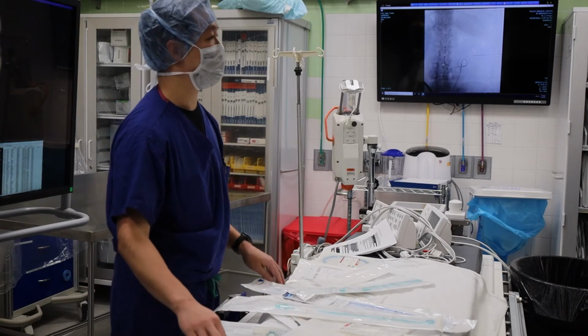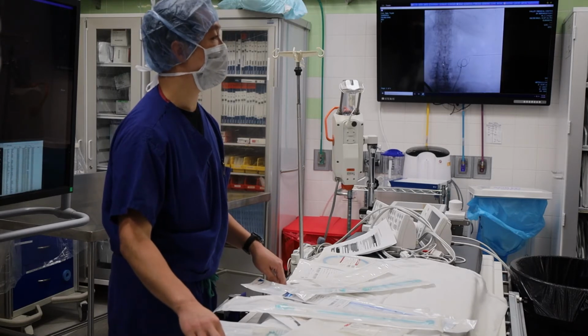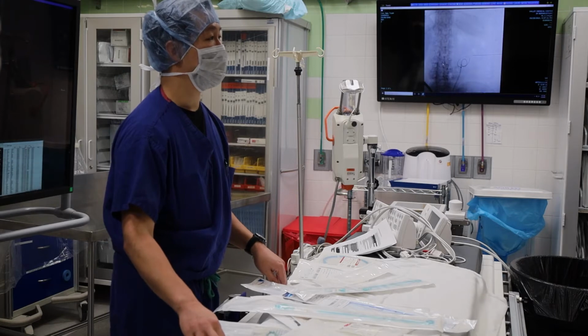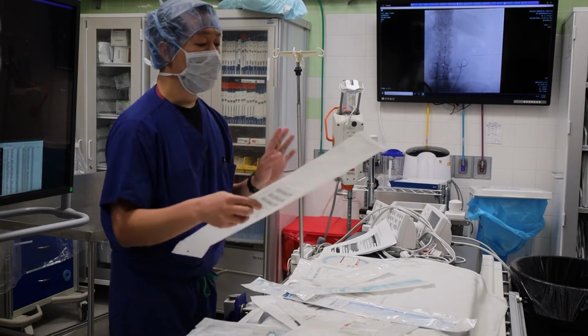People have died during percutaneous nephrostomies. People have coded afterwards and gotten septic shock, and it's unfortunate. And we definitely try to prevent that from happening. Okay, so this goes in.